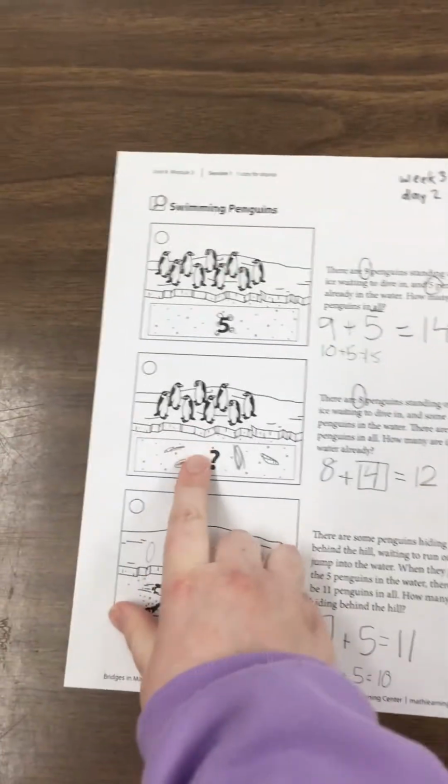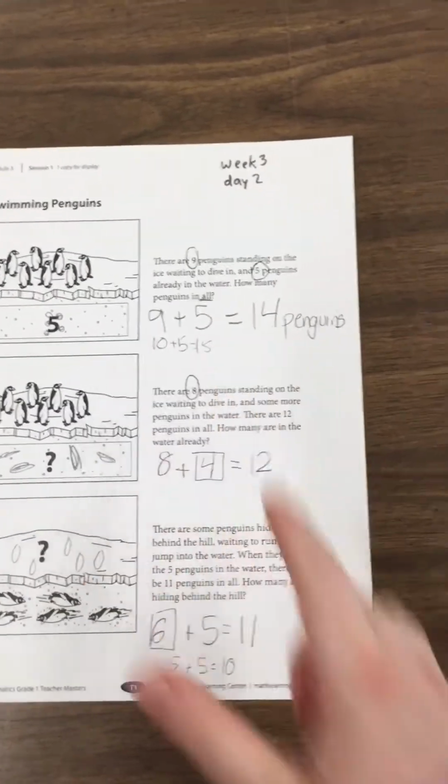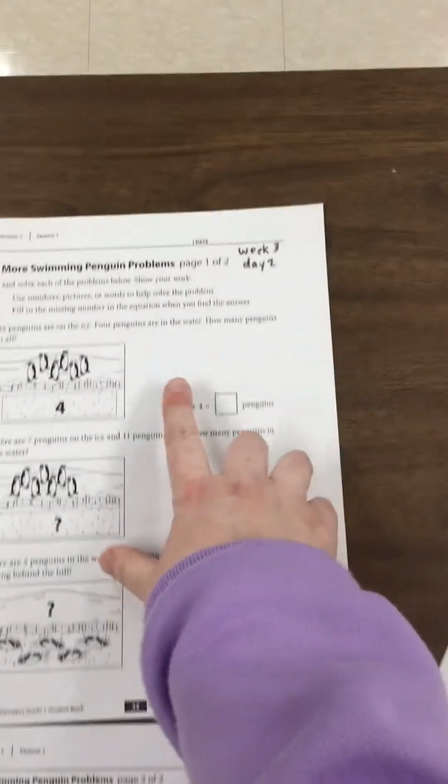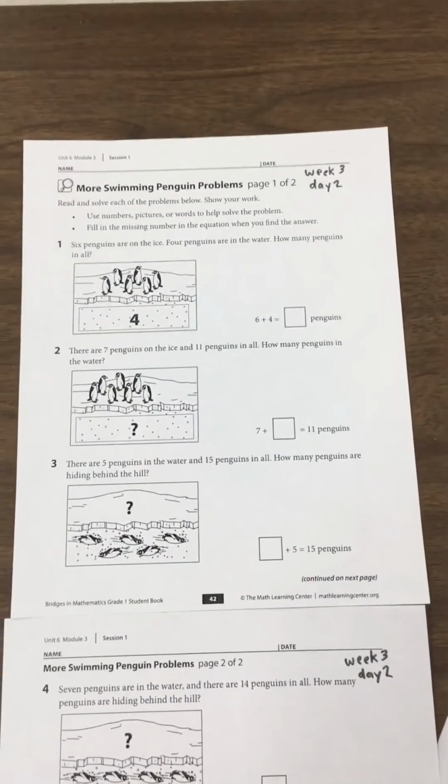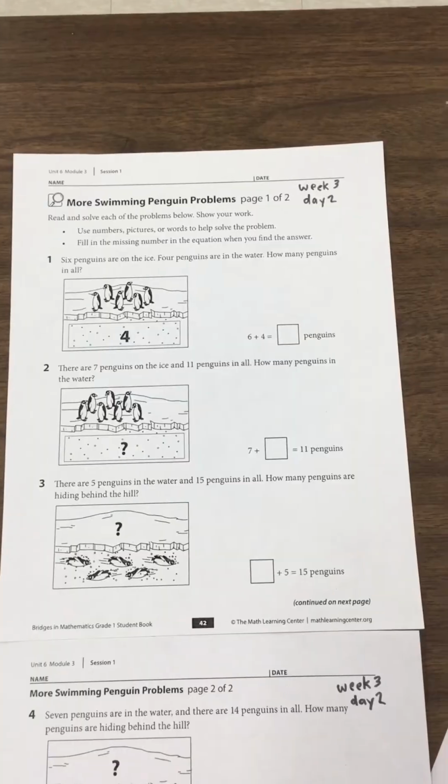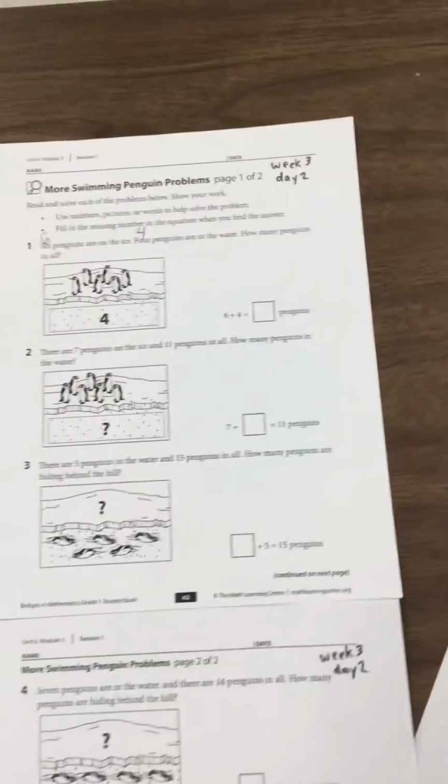So just like I draw pictures, or I wrote an equation, show your work that way. And look, you have space right here. You could do that. Or you can draw on this picture too. So you're going to read the problems. If you need to, like for this one, I see 6 is right here. I'm going to write 6 above that and 4 above that. So I know those are my number words.